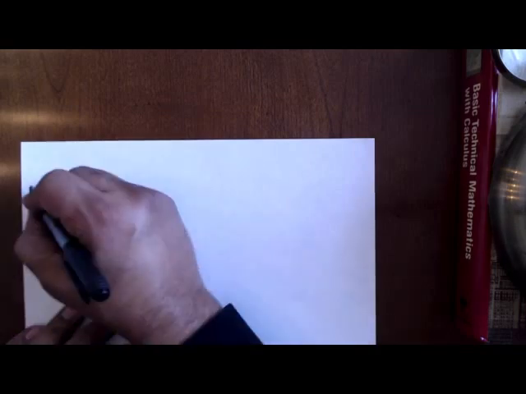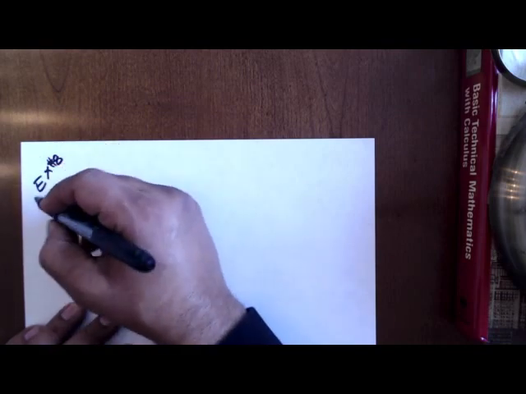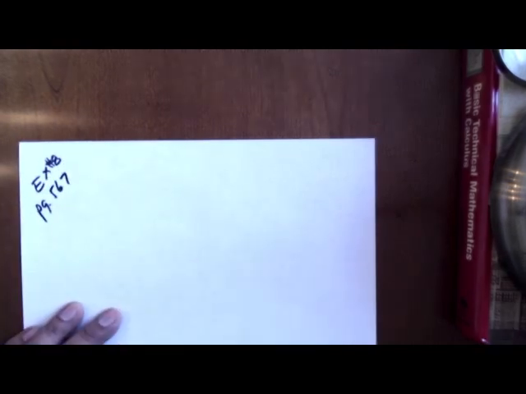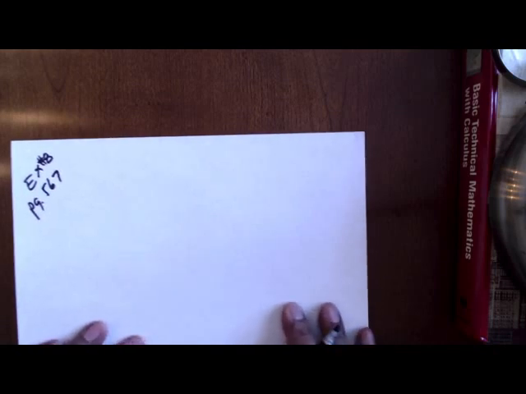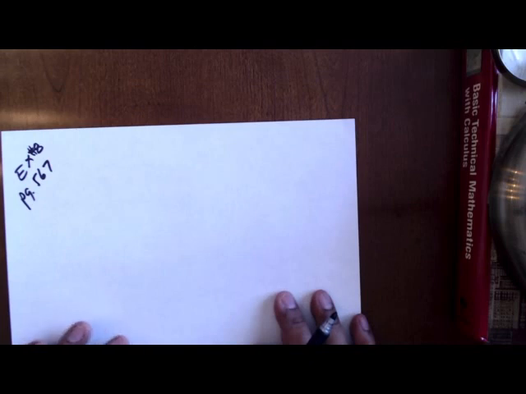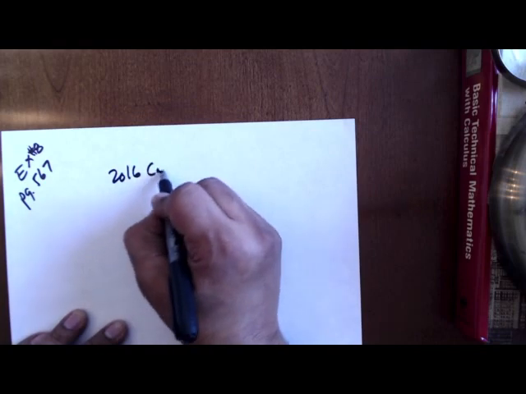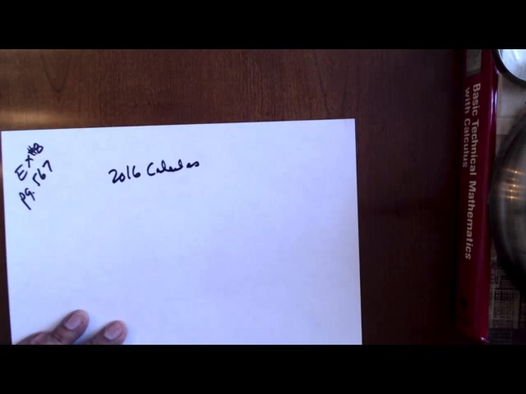Example number 8, and that is page 567 in the book. So in this case, they want to find out the percentage markdown. They say that they have some 2016 calendars that they want to move, and this pharmacy reduces the price to $4.